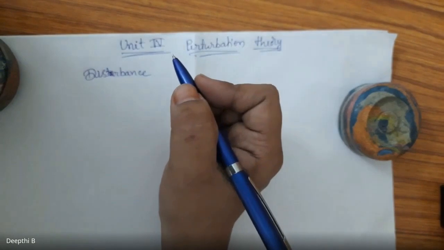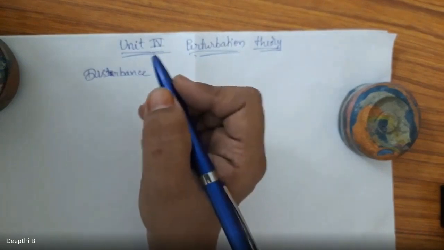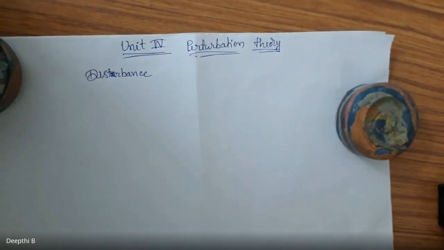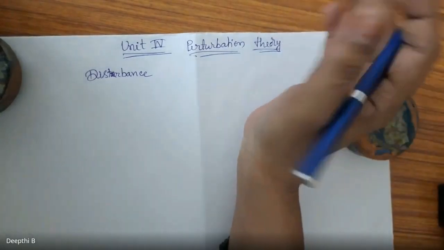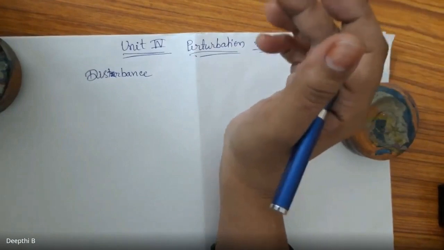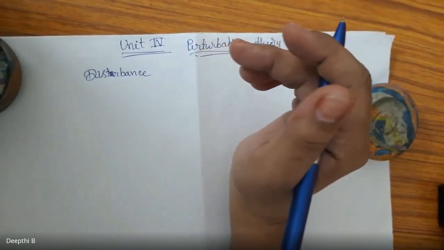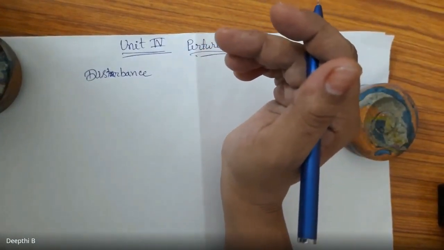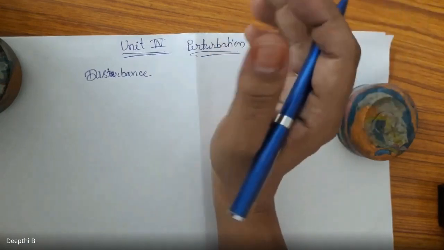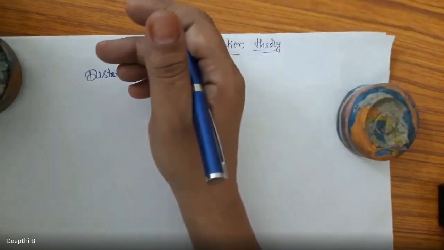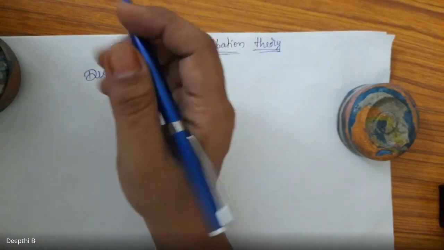Okay, students. So this is the meaning of perturbation. And the perturbation theory is a set of approximation schemes directly related to the mathematical perturbation for describing a complicated quantum system.